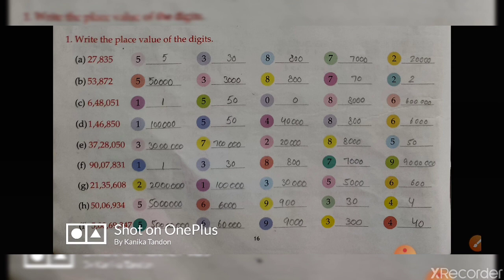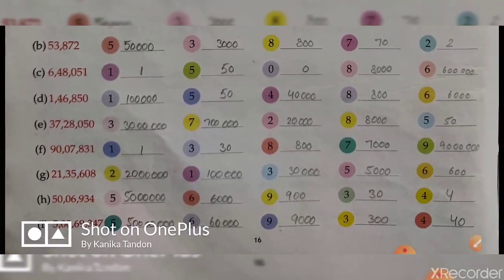Similarly, you have to do B, C, D, E. All the questions will be done in the same way, but let us do the last two questions, that is G and H.